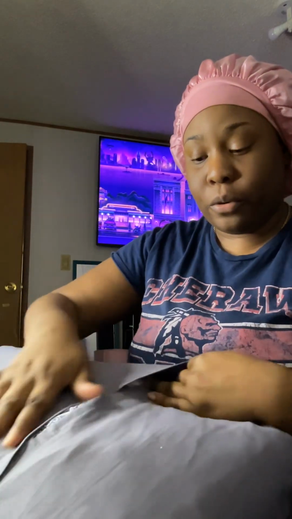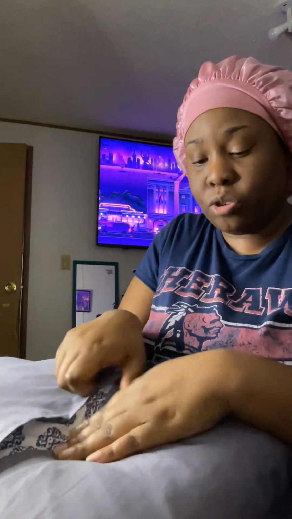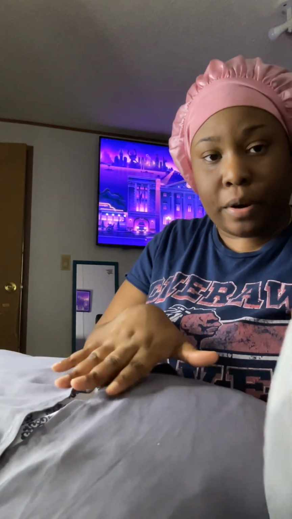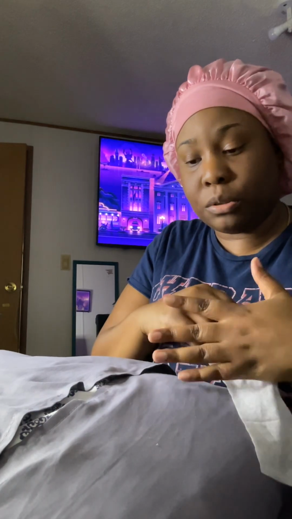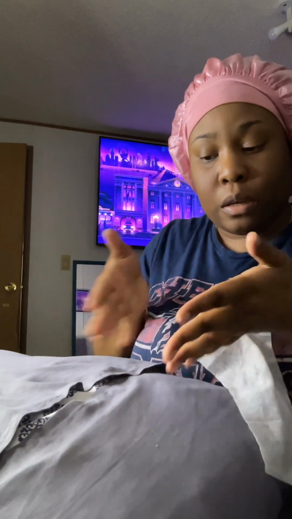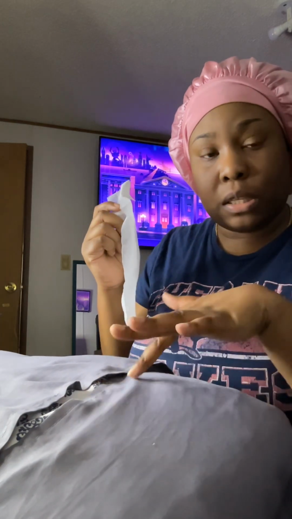Now everything is clean. It is a sterile environment, even though this is for training purposes. But alright, this part, since I don't have anything longer, we're going to do the part that we're able to see.